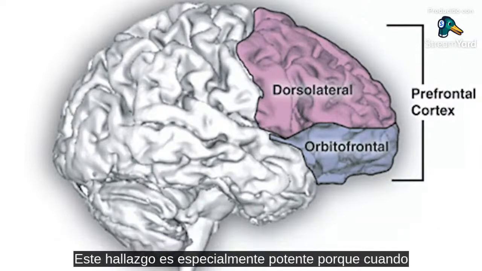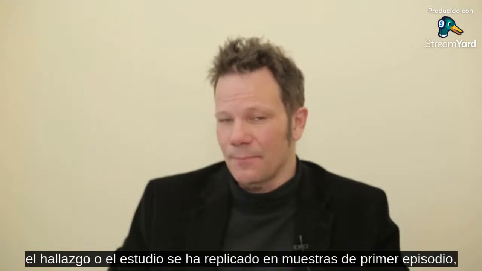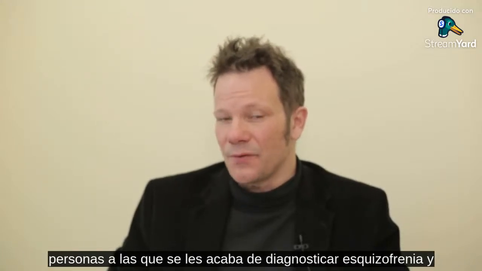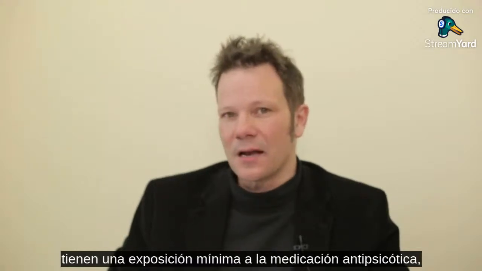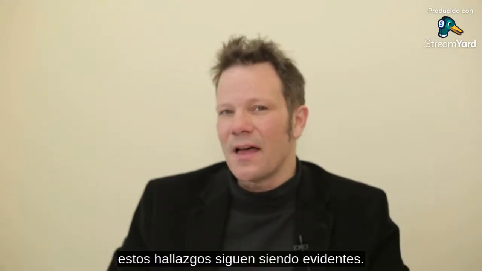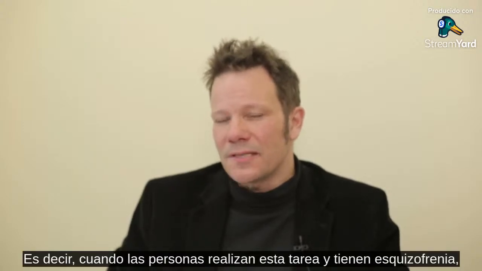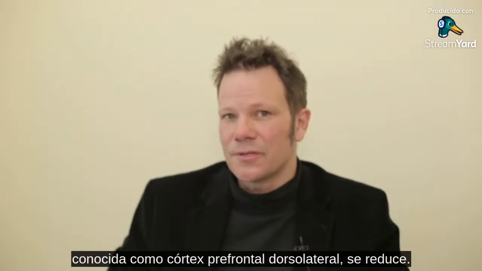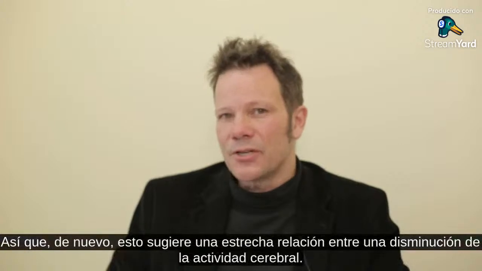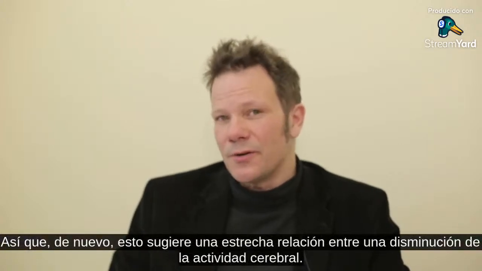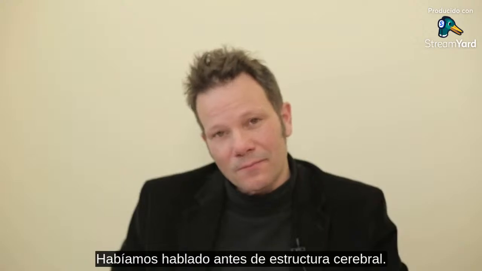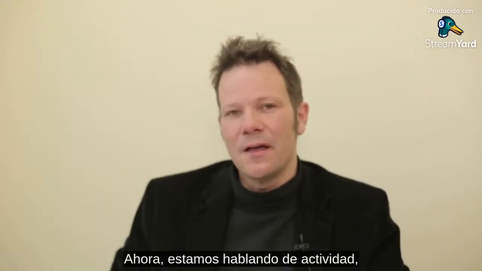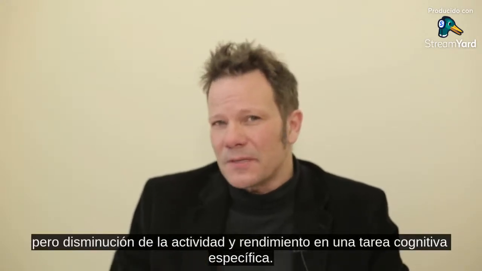This finding is particularly powerful because when this study has been replicated in first episode samples, people who've just been diagnosed with schizophrenia and have minimal exposure to antipsychotic medication, these findings are still evident. That is, when people do this task and they have schizophrenia, their activation in this area of the brain known as the dorsolateral prefrontal cortex is reduced. So again, this suggests a close relationship between a decrease here in brain activity. We had talked before about brain structure. Now we're talking about activity, but decrease in activity and performance on a specific cognitive task.